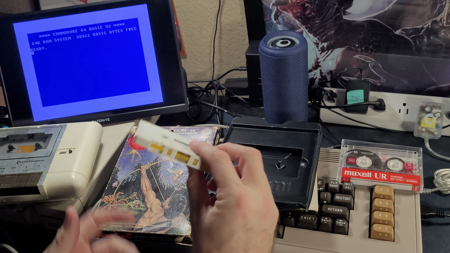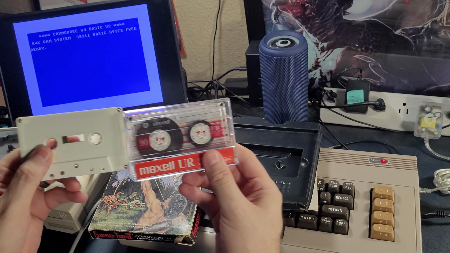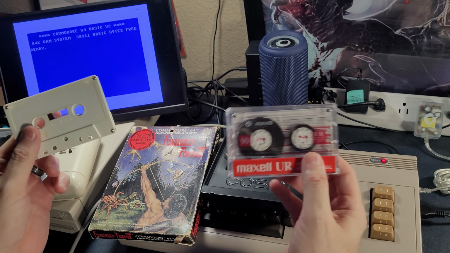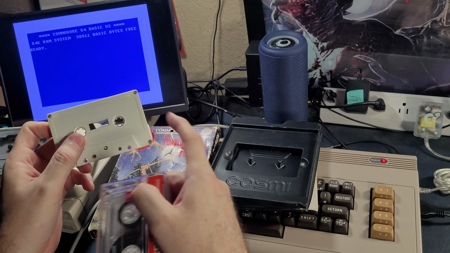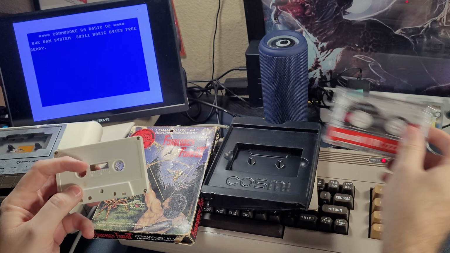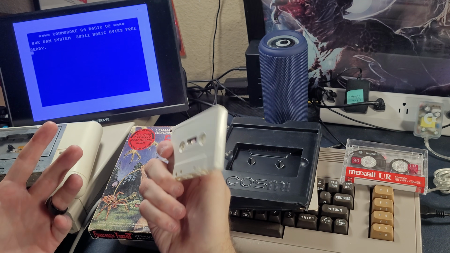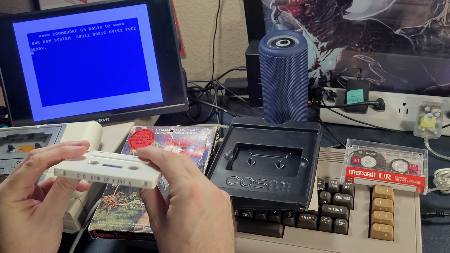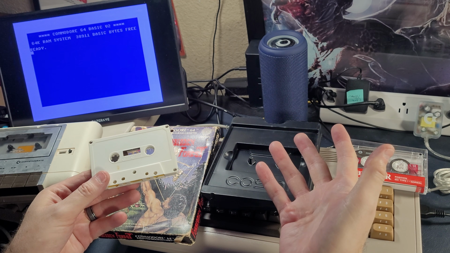So what we have here, this is an audio cassette, just like this is an audio cassette. There's really nothing special about these. These are typically shorter, use slightly higher quality tape usually than the run-of-the-mill audio tapes. And of course, they're mass produced, but it really is just an audio tape.